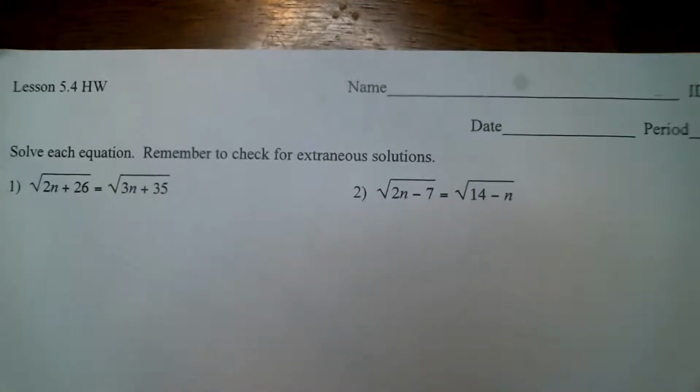If you're good to move on to lesson 5.5 notes, go ahead and just shoot me something into the chat box. Looks like we're all good.